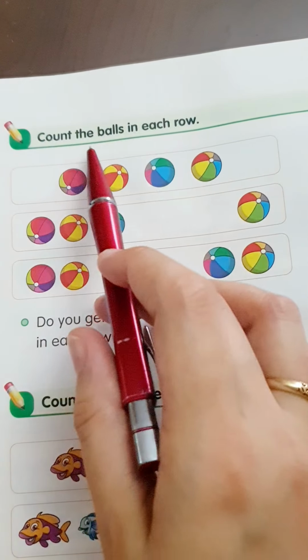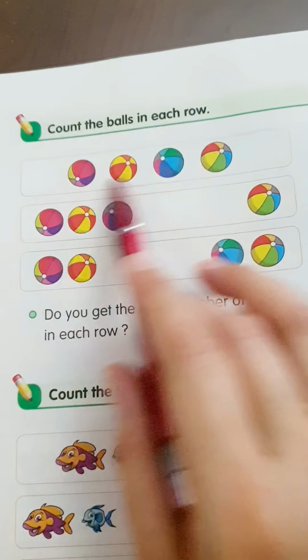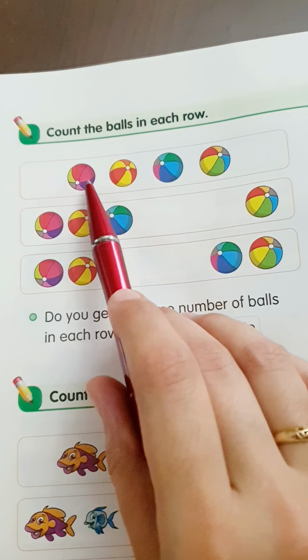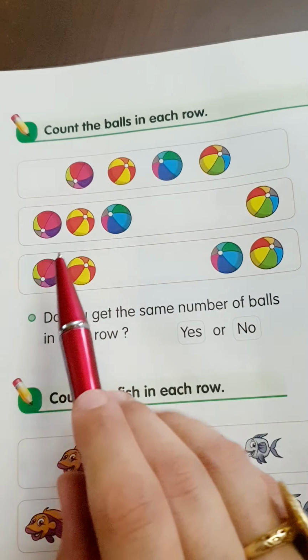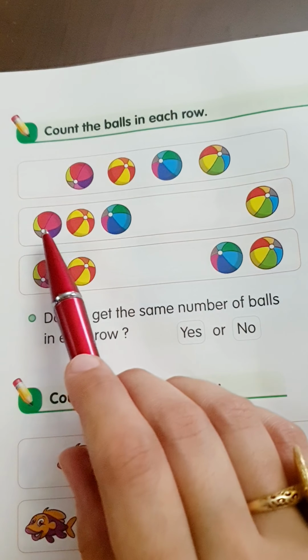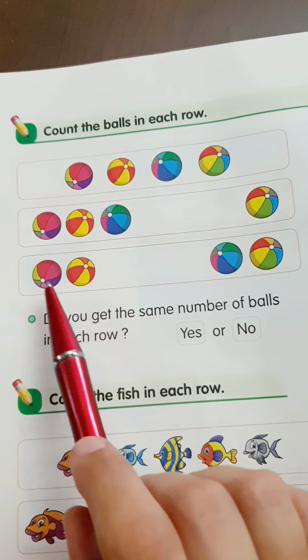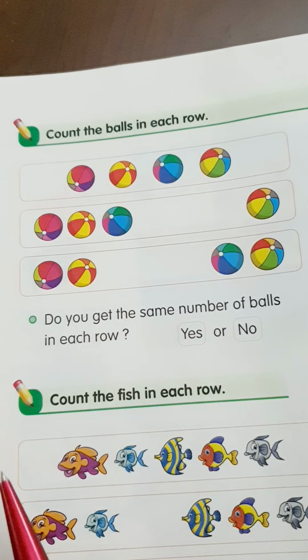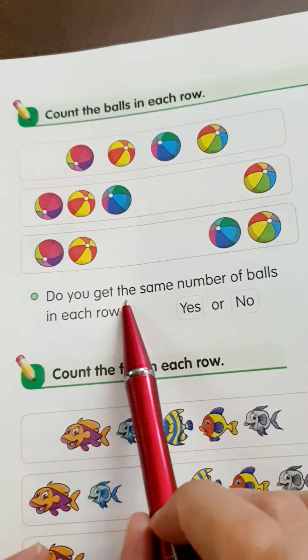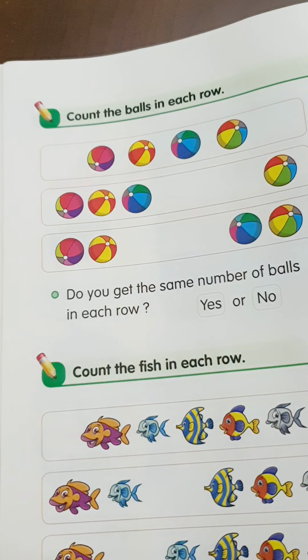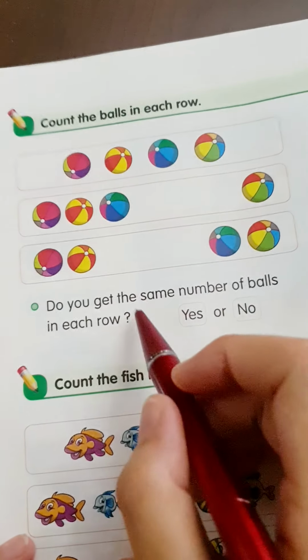How many balls do we have in each row? In the first row, in row number 1, we have how many balls? 1, 2, 3, 4. Row number 2, we have 1, 2, 3, 4. And row number 3, we have also 1, 2, 3, 4. Do you get the same number of balls in each row? Yes or no? This is our question.